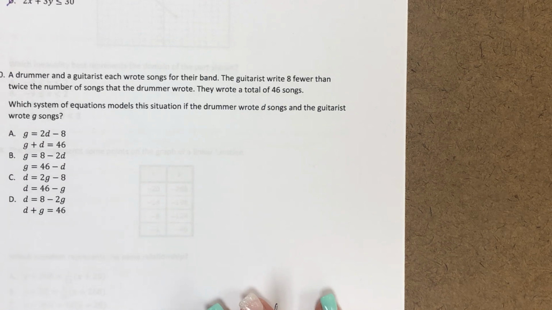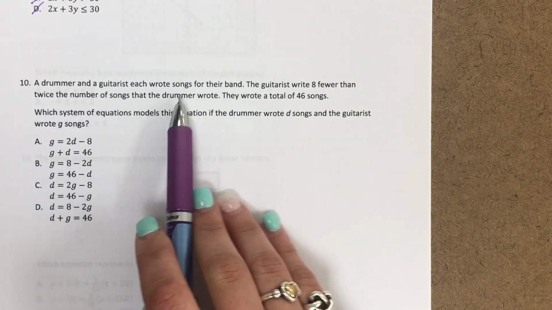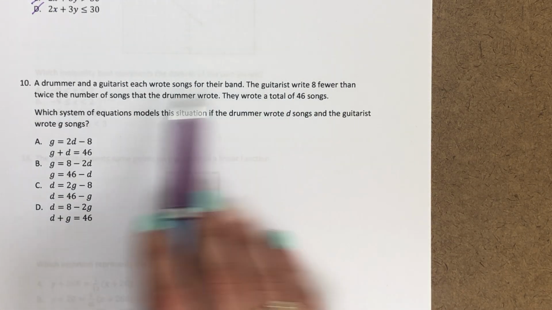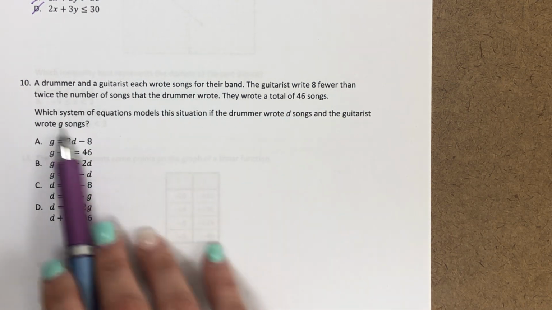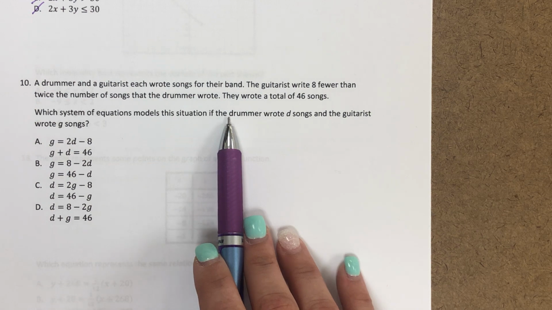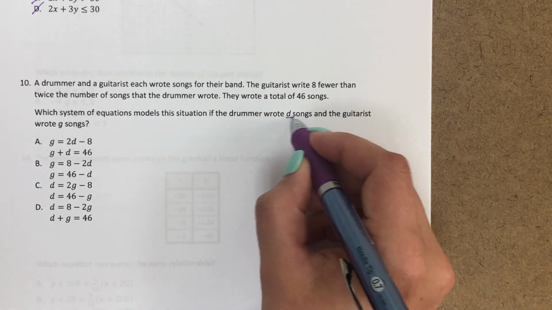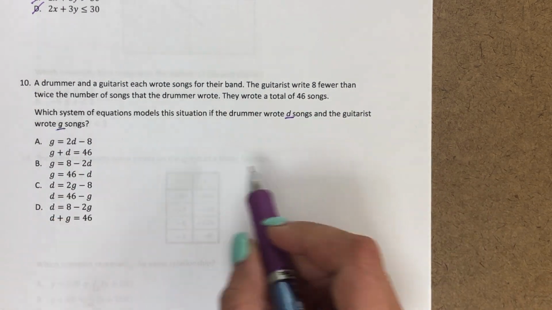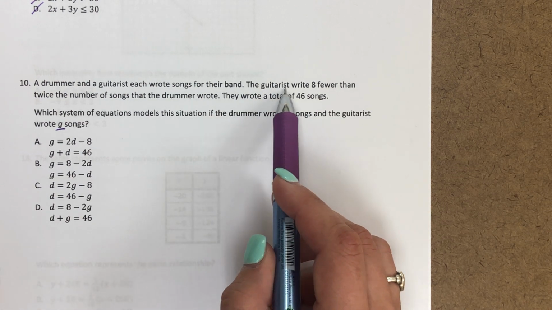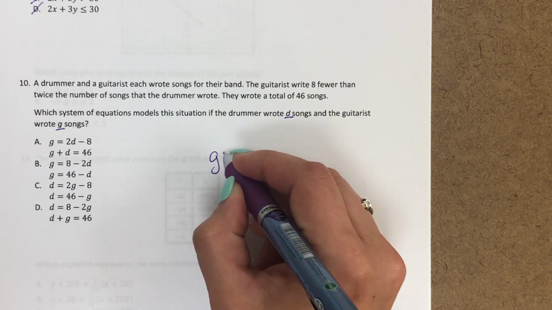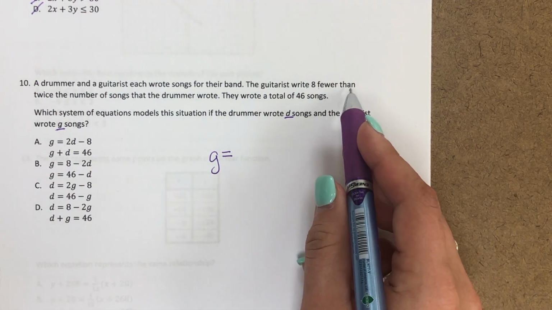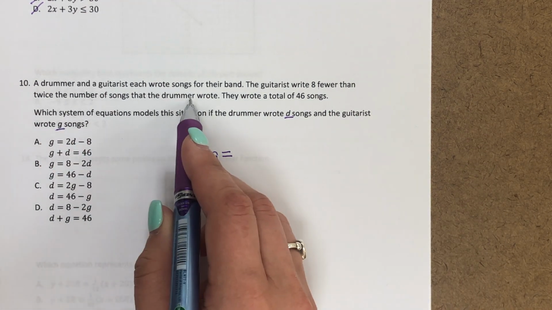Next one, a drummer and a guitarist each wrote a song for their band. The guitarist wrote 8 fewer than twice the number of songs that the drummer wrote. They wrote a total of 46 songs. Which system of equations models this situation, if the drummer wrote D songs and the guitarist wrote G songs? So we know the guitarist wrote 8 fewer, so the amount that he wrote is 8 fewer than twice the number of songs the drummer wrote.